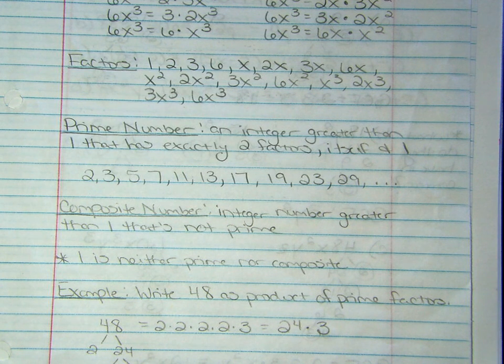A prime number is an integer greater than 1. That's a special rule. That has exactly two factors, itself and 1. So 1 is not considered prime because you have to be greater than 1 to be a prime number. But 2 is prime. The only factors for 2 are 2 and 1. That's it. If you can come up with a different factor for that, then it's not considered a prime number.